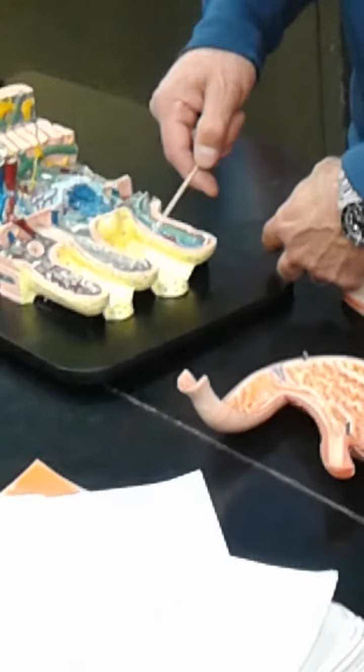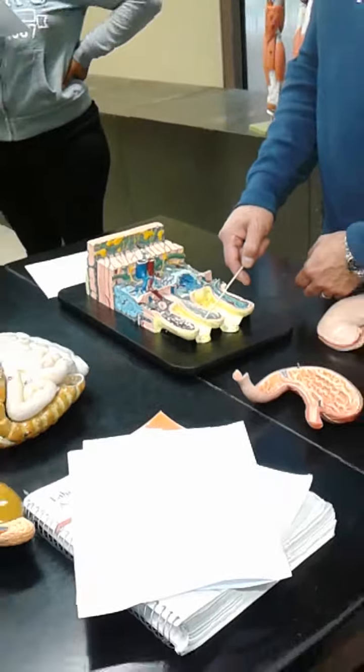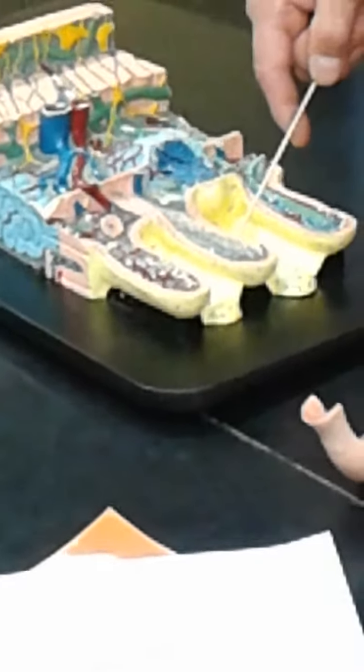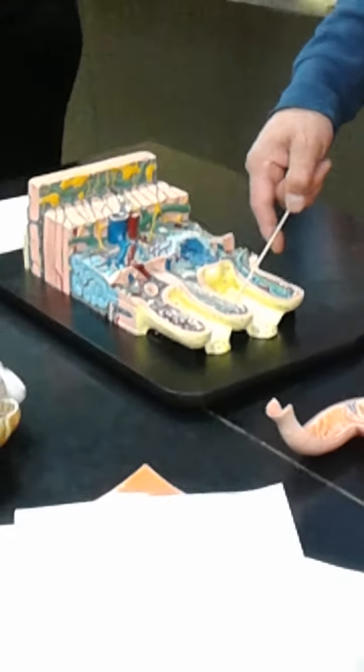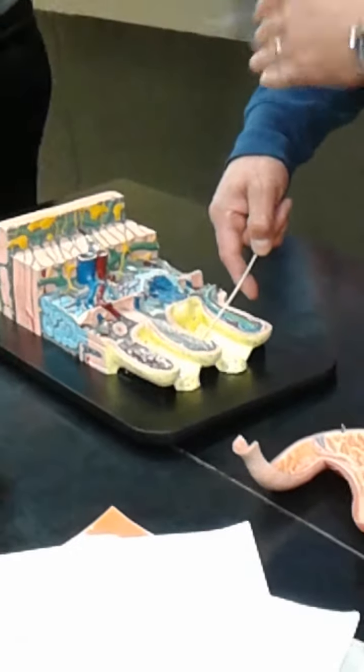Columnar epithelium, this is where final digestion and absorption takes place. In blue, you have the goblet cells, which are mucus-secreting cells. Holding the epithelium in place is the lamina propria, which is in gray here. Holds the epithelium in position.